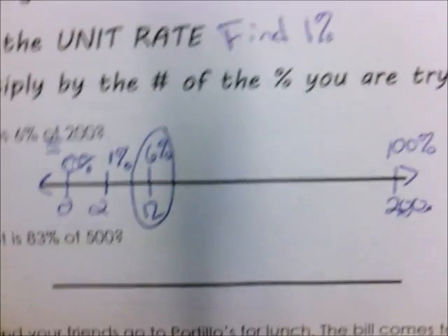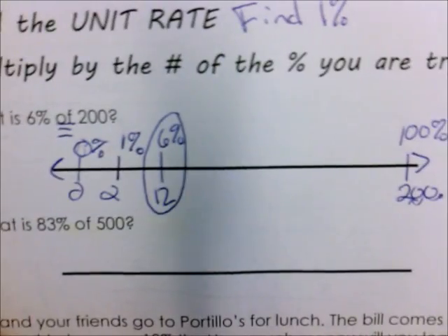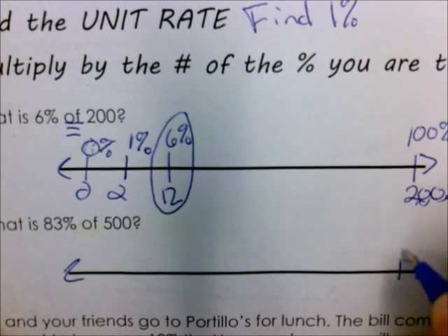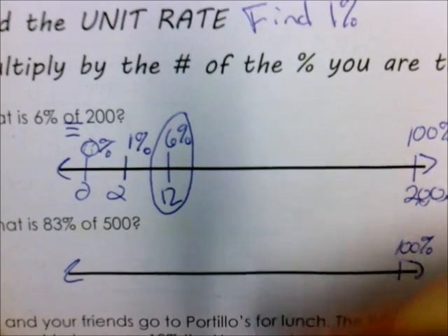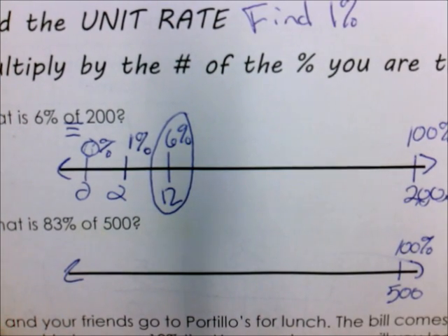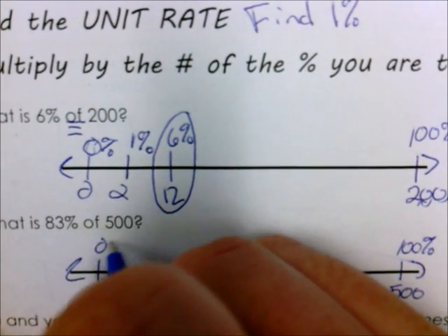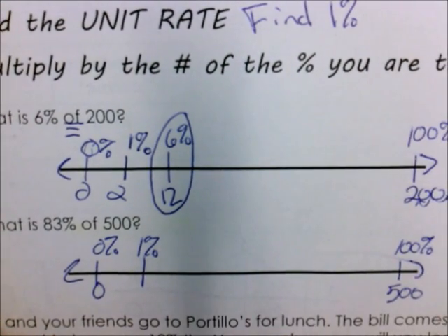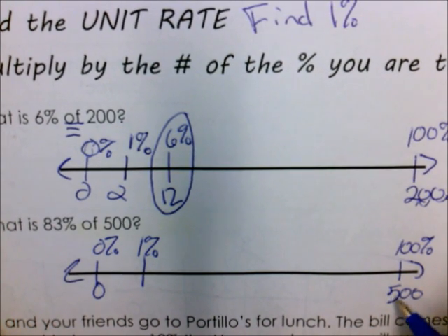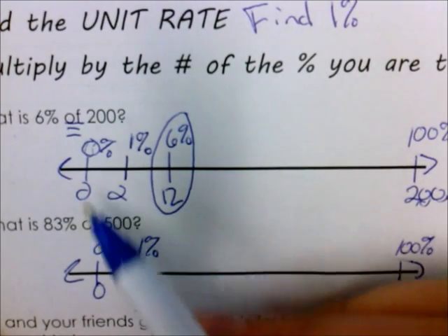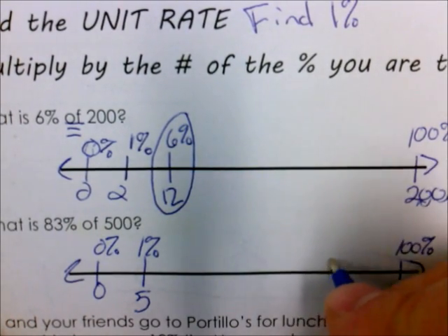My next problem, it says, what is 83% of 500? Well, once again, make it a number line. 100% of 500. Of means the total. Alright, let's put our 0% and a 0, and we're going to add our 1% there. Decimals at the end. 1, 2, and it becomes a 5. Okay? From there, I want to get to 83%.